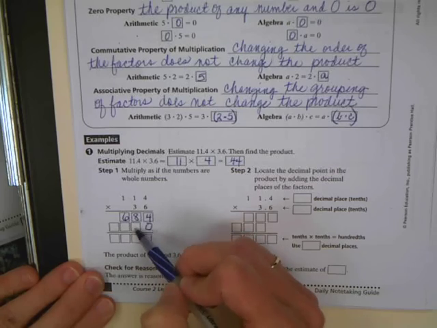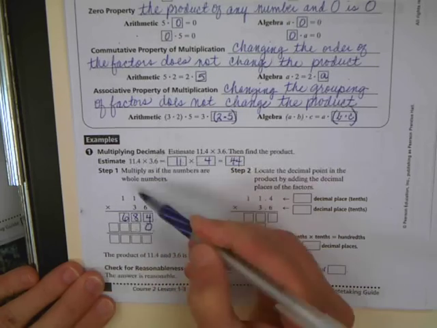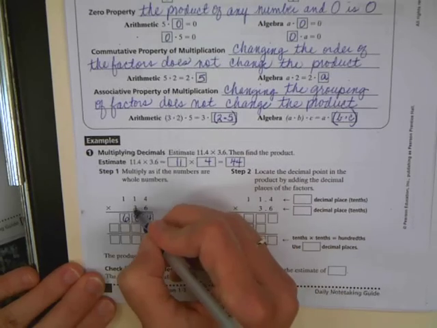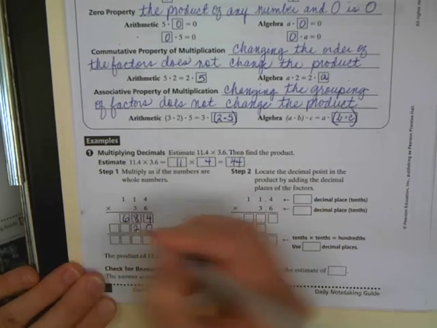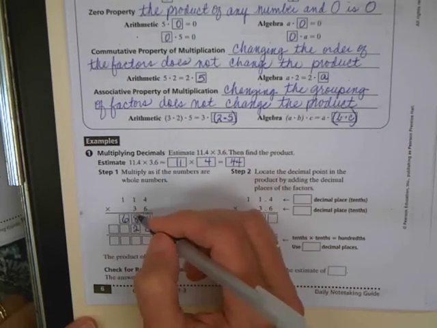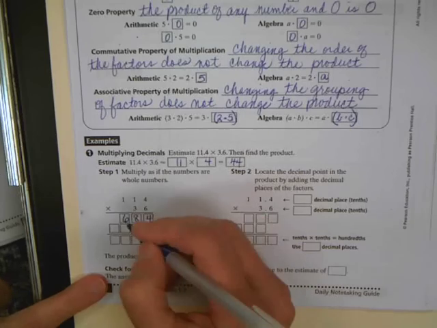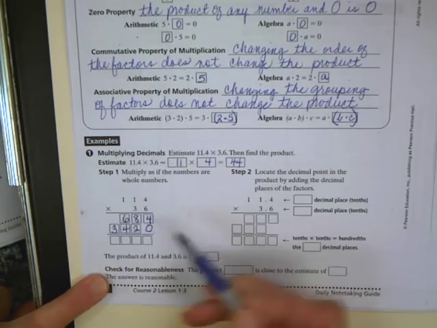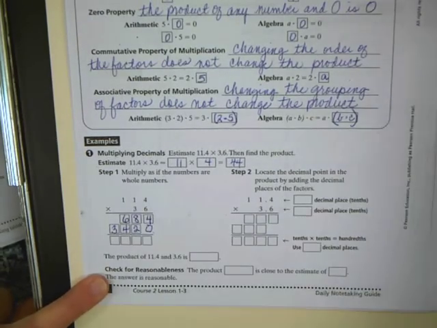And my first answer is going to go directly under the 3. See how I am keeping everything lined up. 3 times 4 is 12. Carry 1. 3 times 1 is 3 and 1 is 4. And 3 times 1 is 3. Okay, so I've multiplied by the 6 and also by the 3.